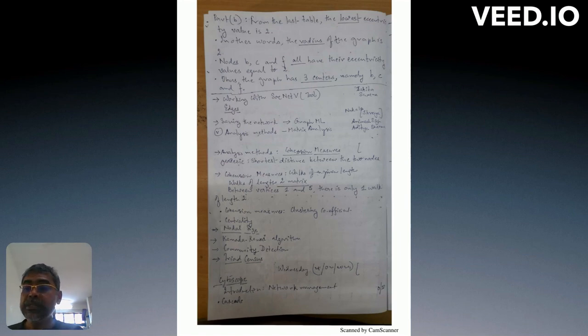From the last table, the lowest eccentricity value is 2. In other words, the radius of the graph is equal to 2. Nodes B, C, F all have eccentricity values equal to 2. Thus, the graph has three centers, namely B, C, and F.